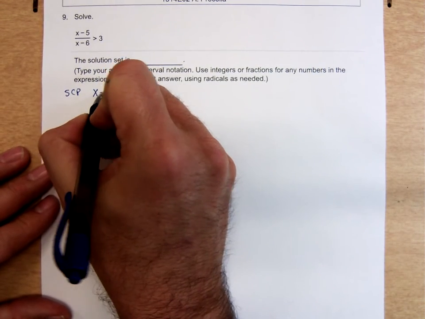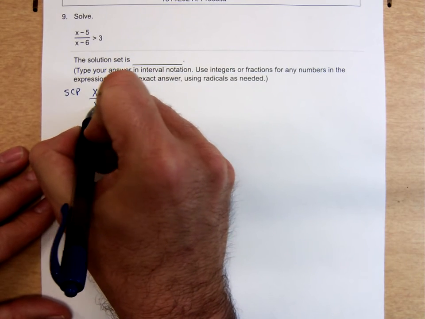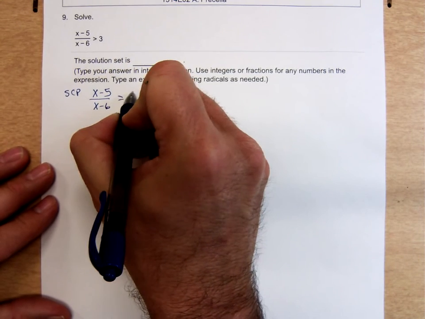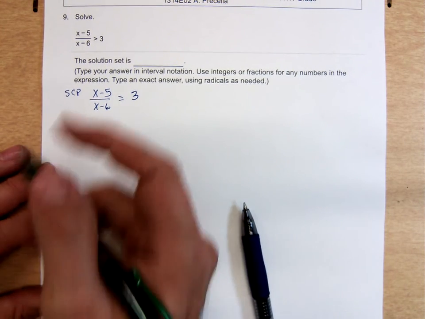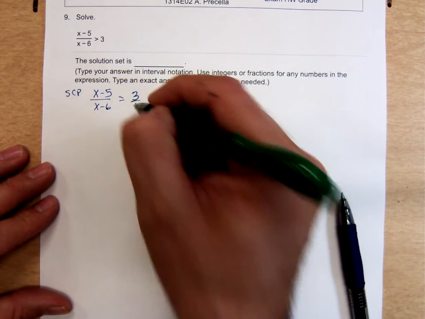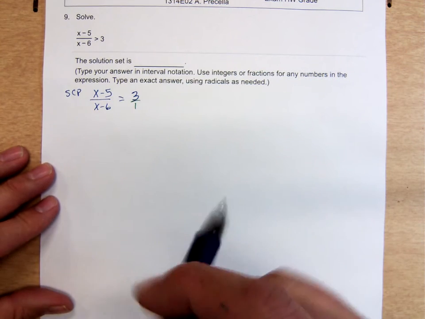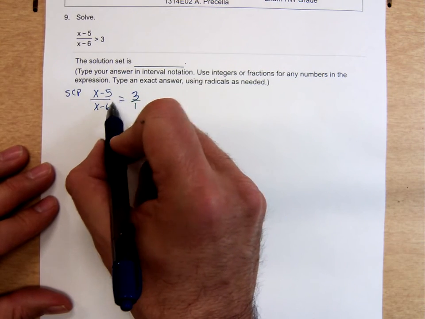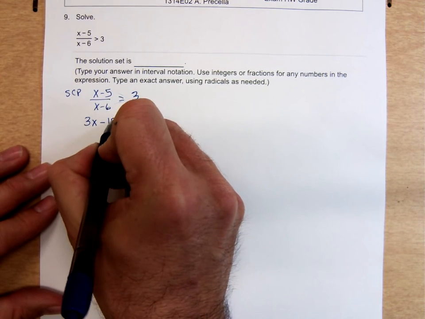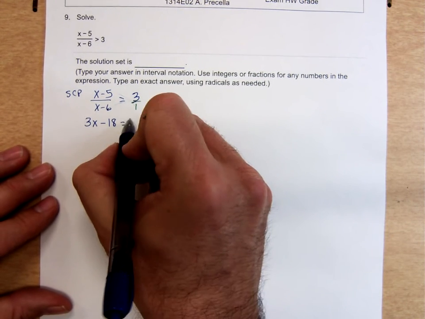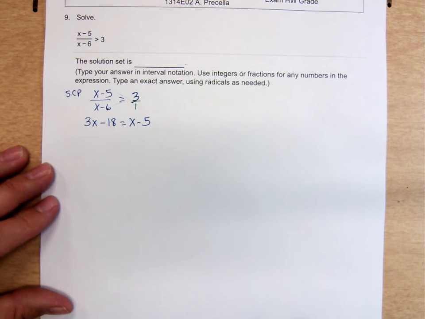I'm going to find the solution cut points, then the denominator cut points. The solution cut points is a little easier when it's just a 0 right there. x minus 5 over x minus 6 equals 3. I'm going to write that as 3 over 1 and cross multiply. We'd have a 3x minus 18 equals x minus 5.